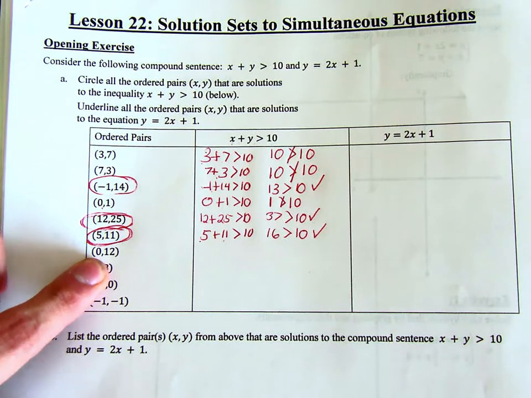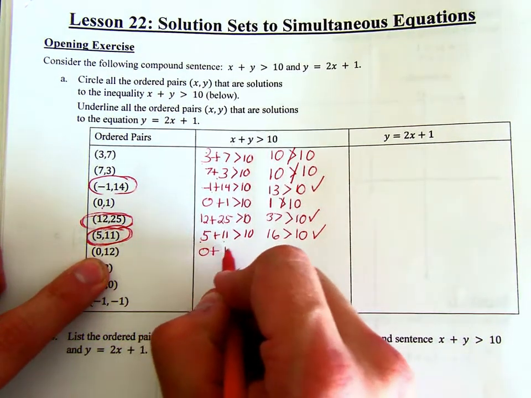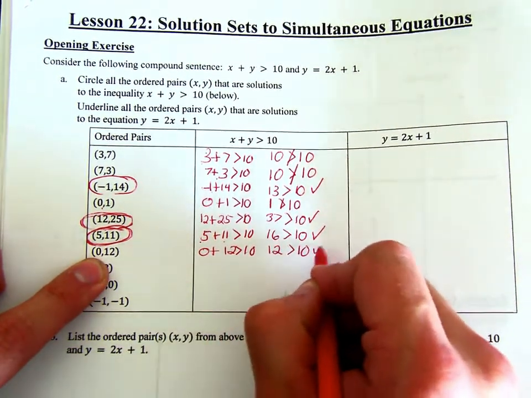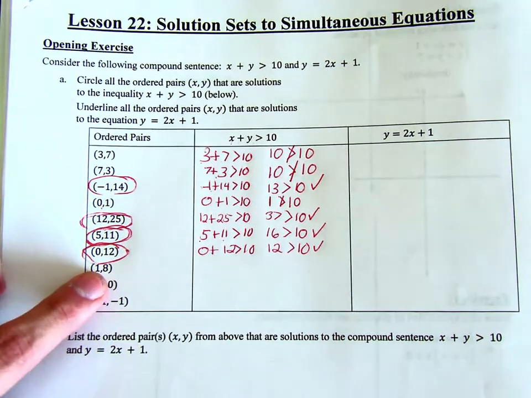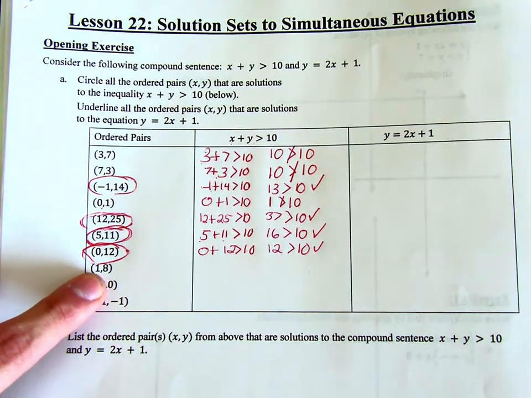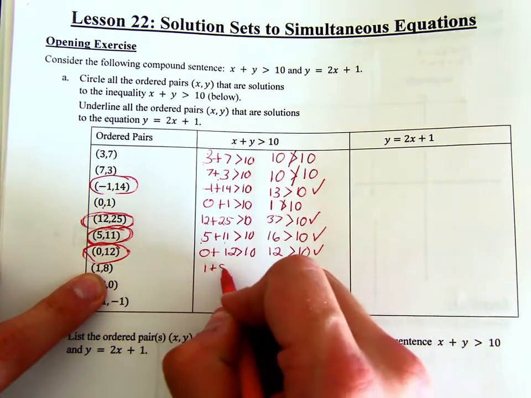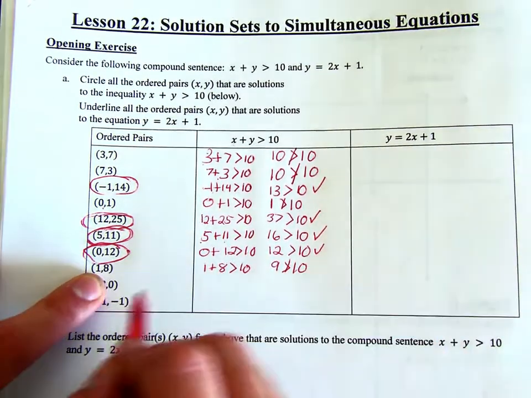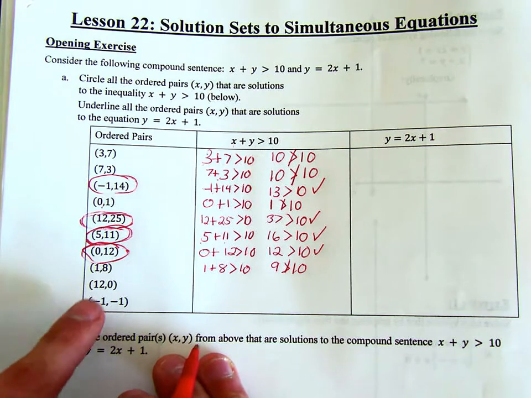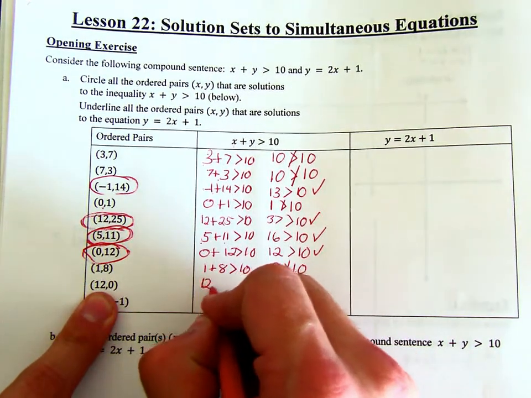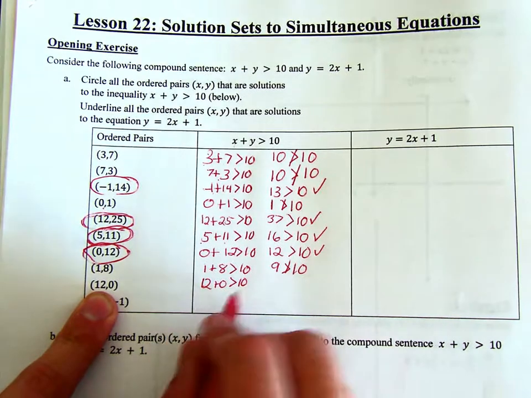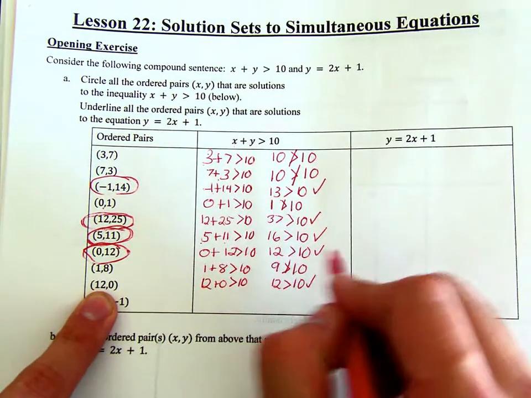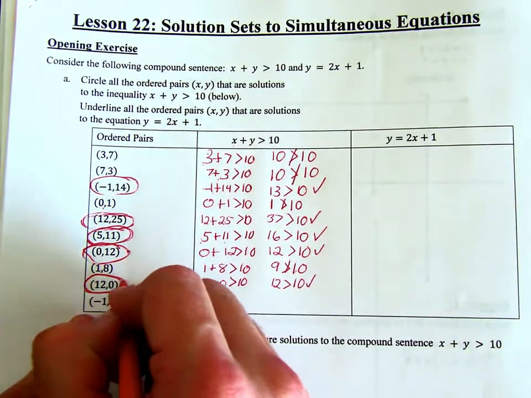Then we have 0, 12. I'm going to have 0 plus 12 is greater than 10. 0 plus 12 is 12, and I know that that's greater than 10. So it does work, so that is a solution. Then I have 1, 8. 1 plus 8 is greater than 10. 1 plus 8 is 9, and that is not greater than 10. So that's not a solution to this inequality. We have 12, 0. So 12 plus 0 is greater than 10. 12 plus 0 is 12, and 12 is greater than 10. So this would be a solution, so I'm going to circle it.